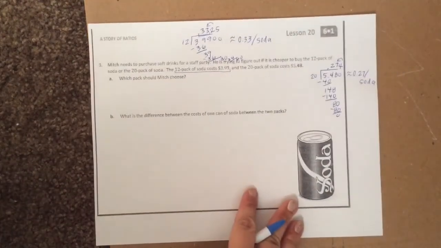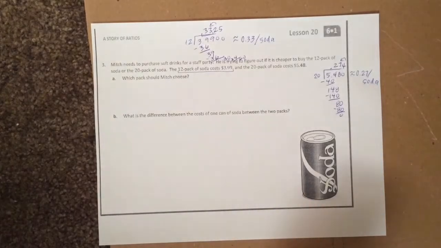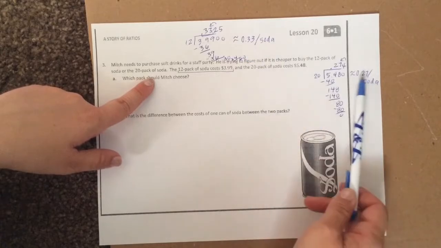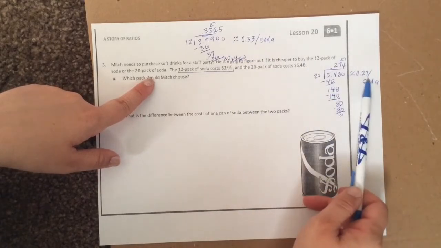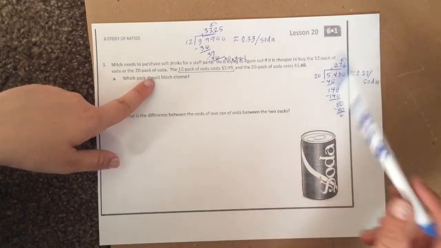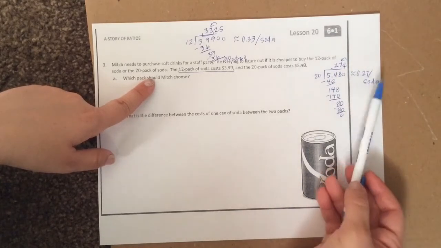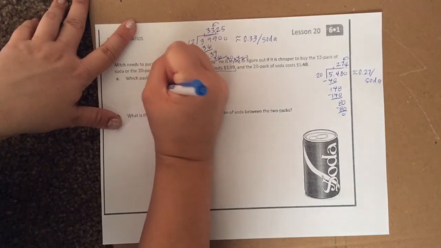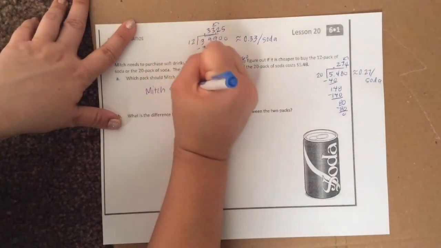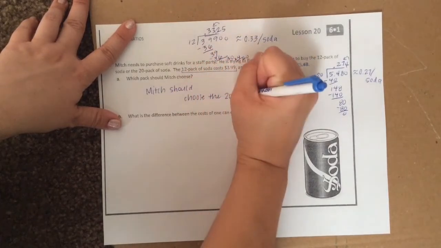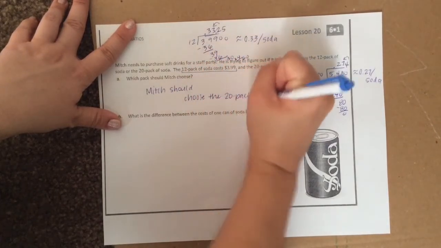Oops, sorry guys, you couldn't see that. So which pack should Mitch choose? So we're comparing, here's the 20 pack, 27 cents, the 12 pack, 33 cents. So the 20 pack is going to be the more affordable option. So Mitch should choose the 20 pack of soda.